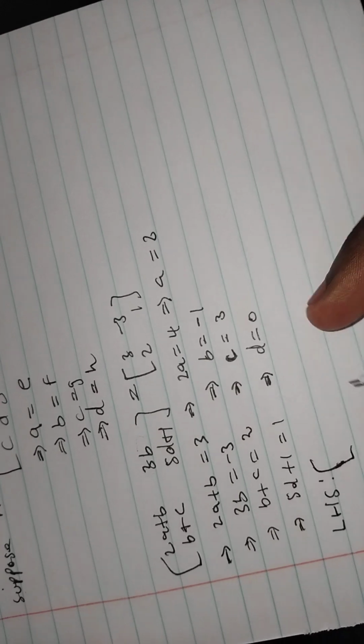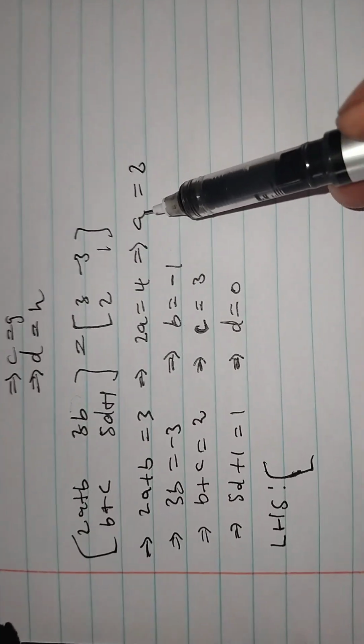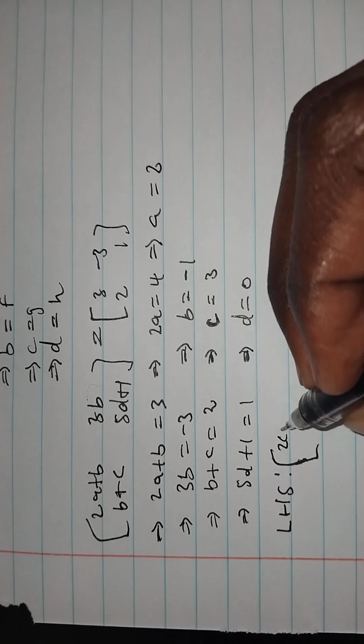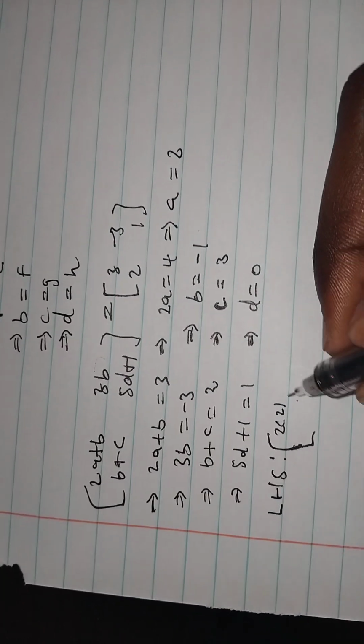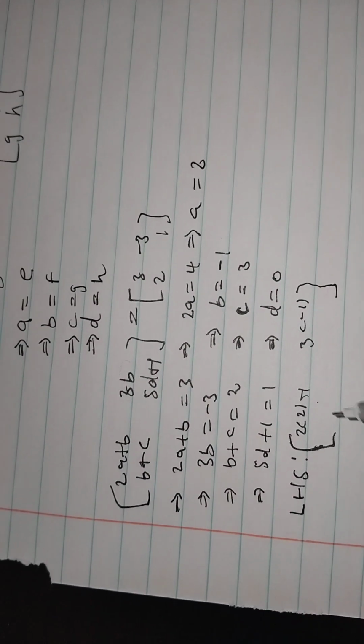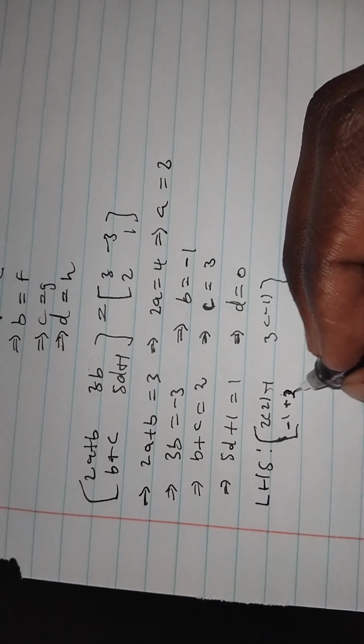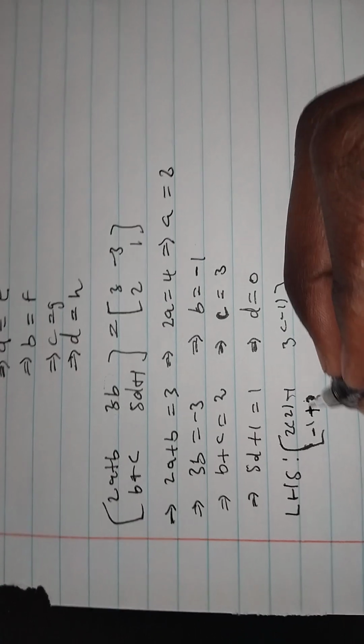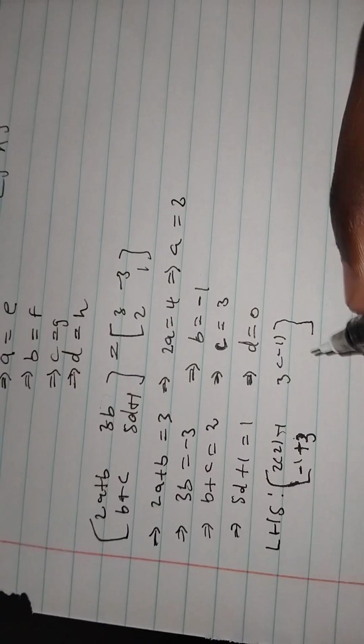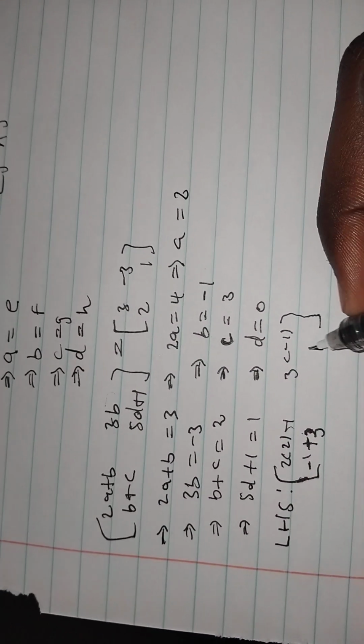From the left hand side, the matrix we have is, if we plug in a as 2, 2 times 2, then b is minus 1, then 3 times minus 1, then minus 1 plus 3, and for 5d, we said d is 0, so here we're going to have 1.